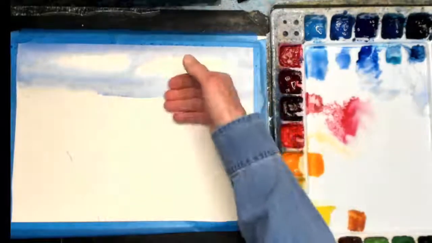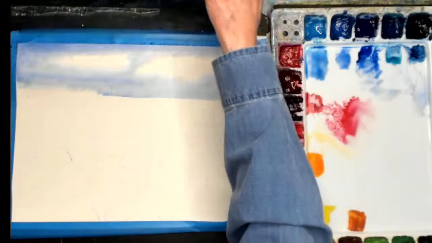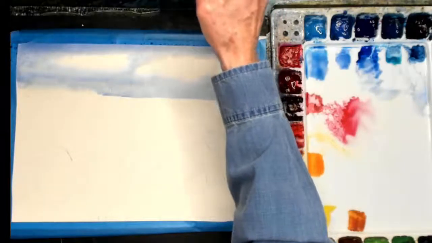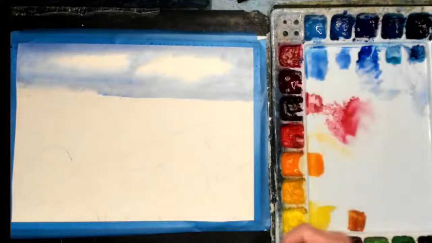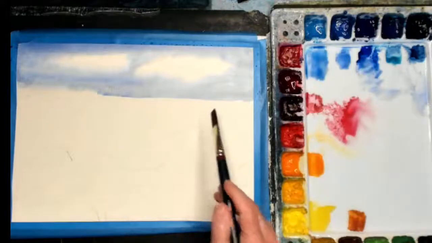And I'll check with the back. Yeah, it's dry. Check with the back of my hand. Okay. Now the next thing I'm going to do is start painting the water.